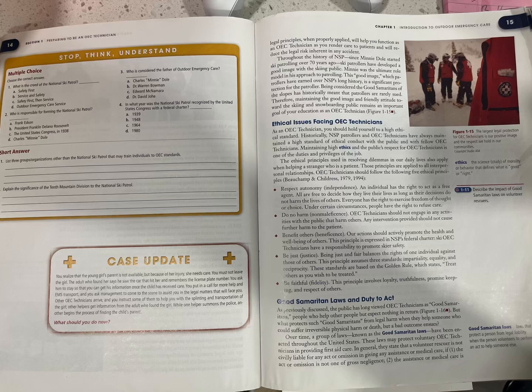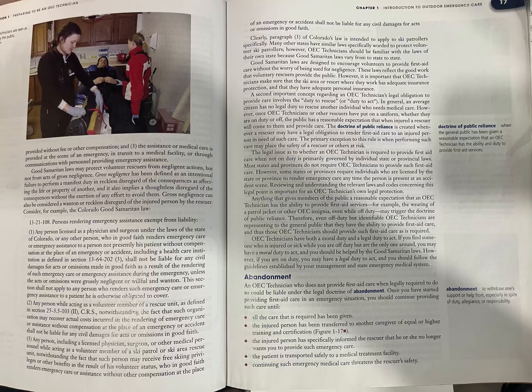Consider the example: the Colorado Good Samaritan Law, 13-21-108. Persons rendering emergency assistance exempt from liability. 1. Any person licensed as a physician and surgeon under the laws of the state of Colorado, or any other person who in good faith renders emergency care or emergency assistance to a person not presently his patient, without compensation, at the place of an emergency or accident, including a health care institution as defined in section 13-64-202. 3.